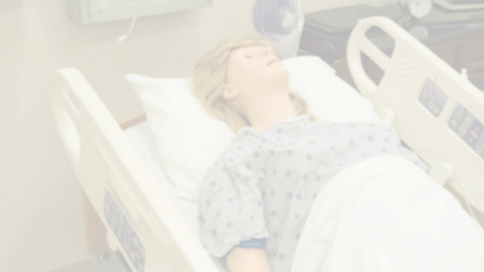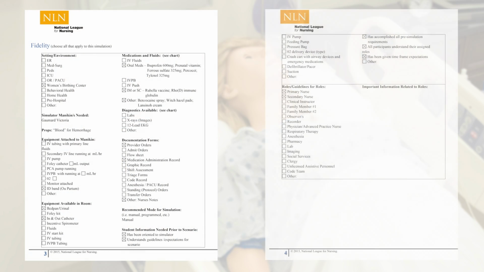The third and fourth pages are for fidelity. The setting will be in the Women's Birthing Center. Gaumard's Victoria will be used. We will be using blood concentration for the hemorrhage. It also states what equipment will be used or attached to the patient at the very beginning of the scenario and what equipment will need to be available during the simulation.